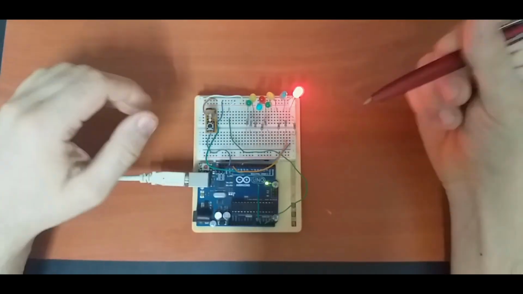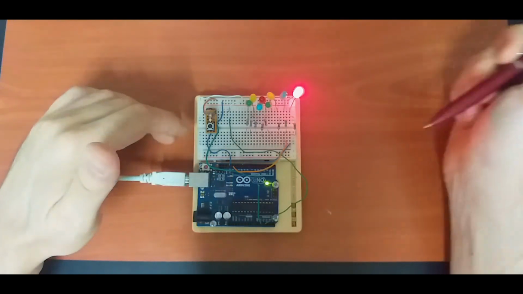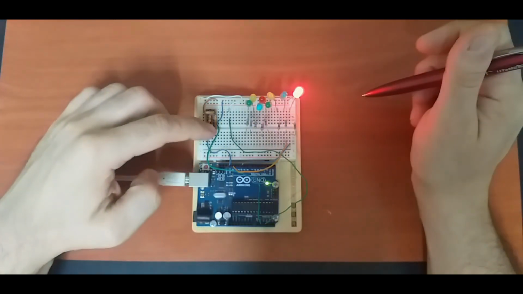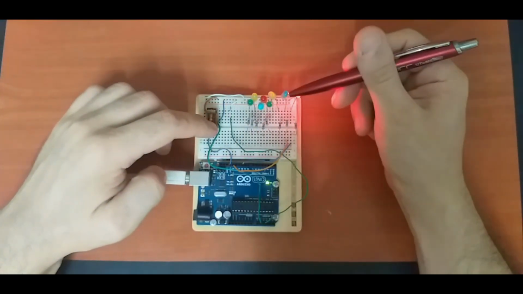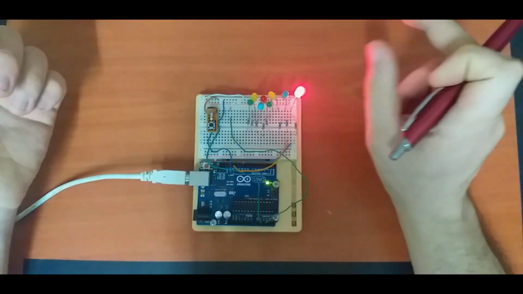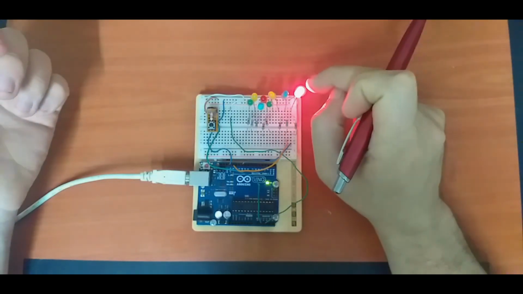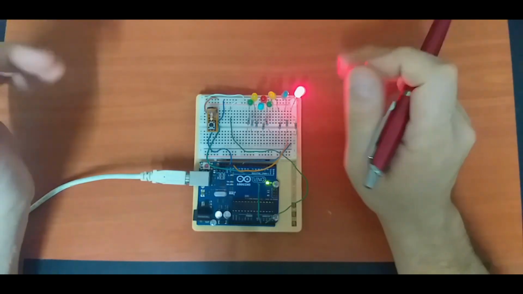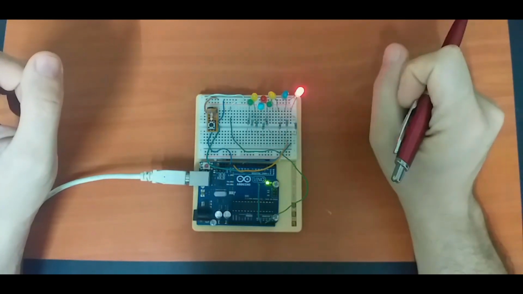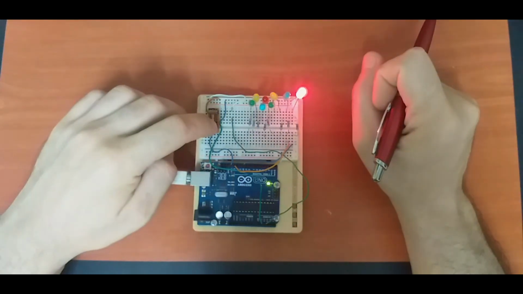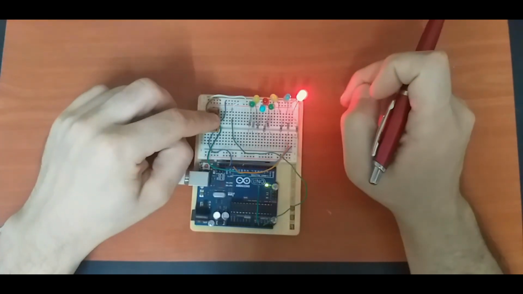Okay, but right now I use the delay function in this code and this example. So when I press the button, see, the LED doesn't work. Why? Because the delay function is blocking the execution of the code inside the Arduino. Okay, so now whenever I press, it doesn't do anything.